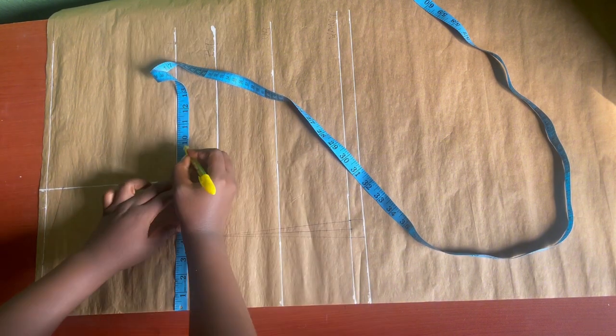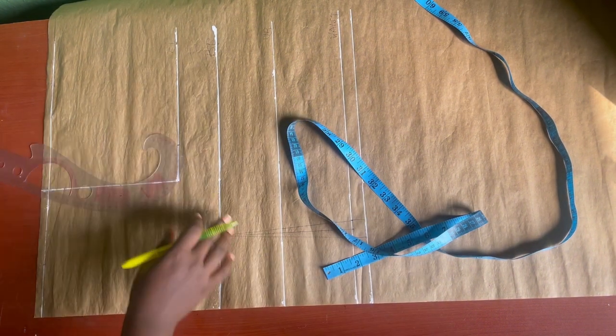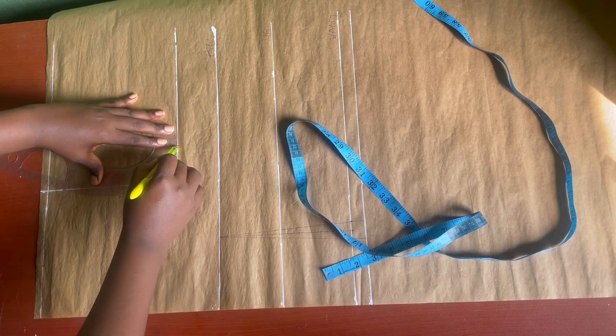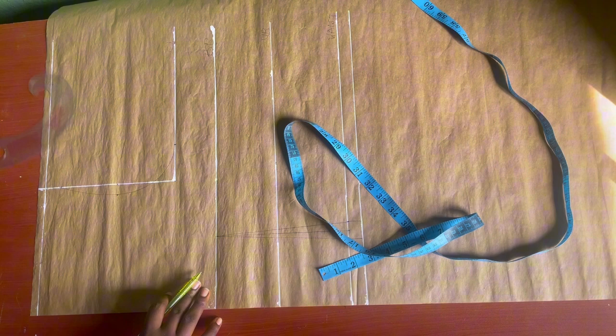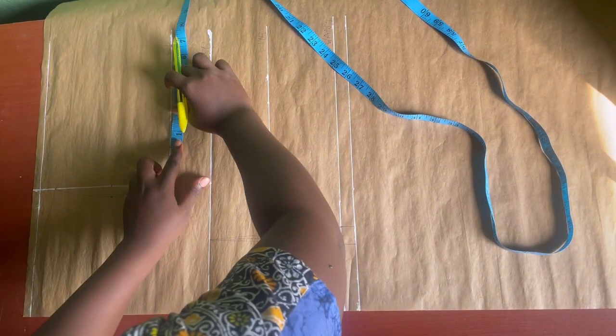And on my chest line, I'll mark my bust circumference measurement divided by 4. I'll connect from my bust circumference to the 0.5 inches on the midpoint of the armhole line and then to the shoulder slope so that I can have my armhole curve. The next thing to do is to take my body circumference measurement.